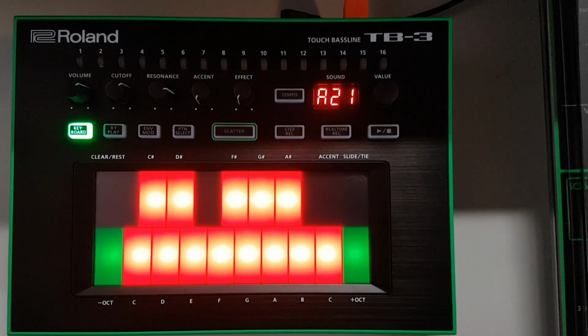Hi everyone, I want to show you with this video how to build End Titles by Daft Punk from the movie Tron Legacy. It's a really nice song, and the TB-3 is the perfect machine to do that. So first of all, some structure of the song.